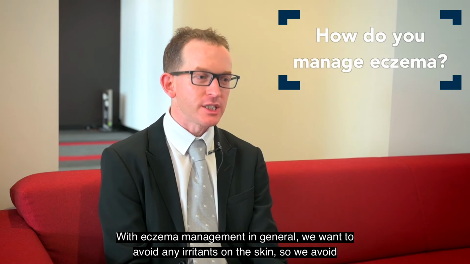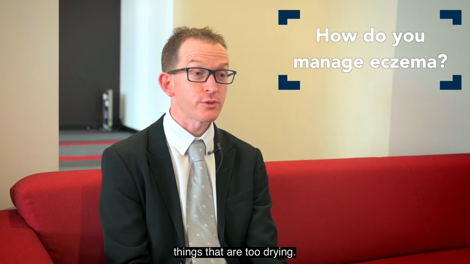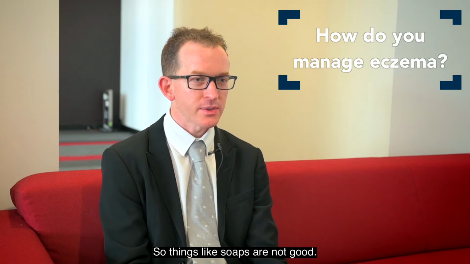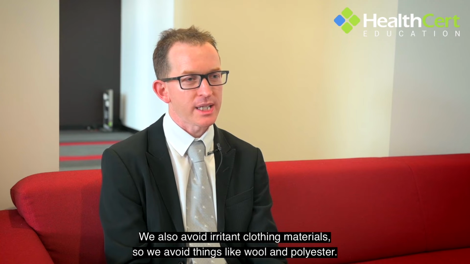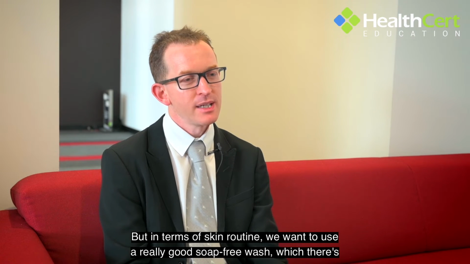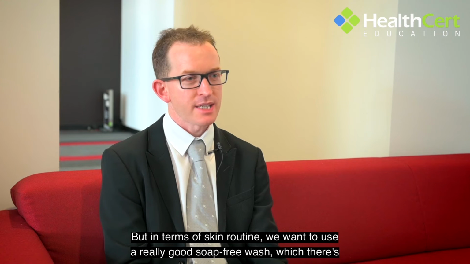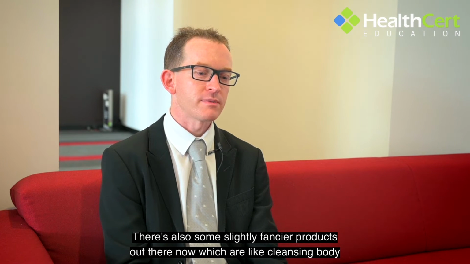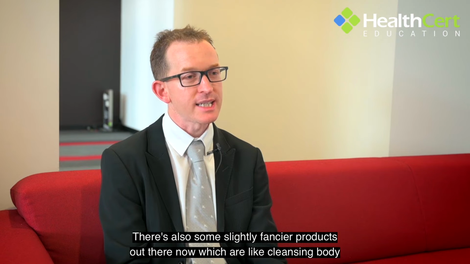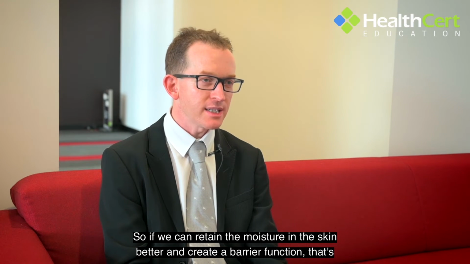With eczema management in general, we want to avoid any irritants on the skin. So we avoid things that are too drying. Things like soaps are not good. We also avoid irritant clothing materials, like wool and polyester. Cotton clothes are often the best. But in terms of skin routine, we want to use a really good soap-free wash, of which there's many out there. There's also some slightly fancier products out there now, which are like cleansing body oils, which almost add moisture to the skin. If we can retain the moisture in the skin better and create a barrier function, that's always going to work well.